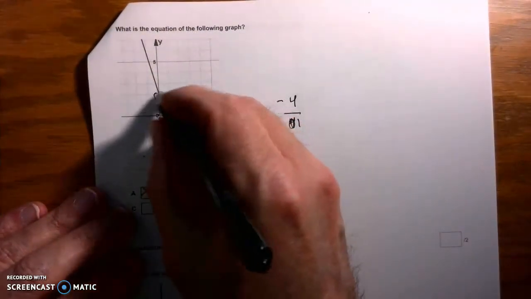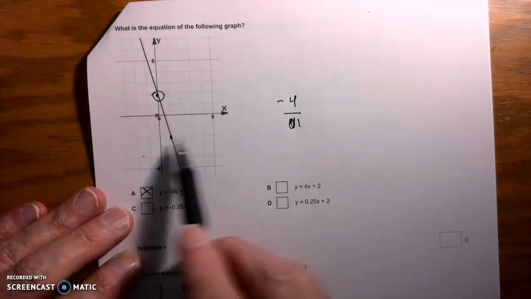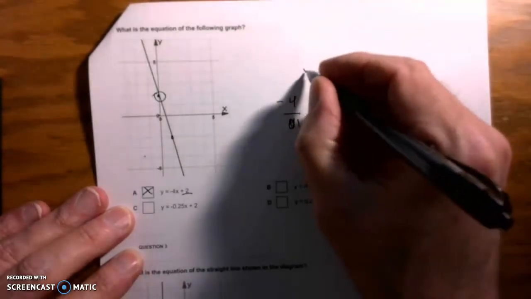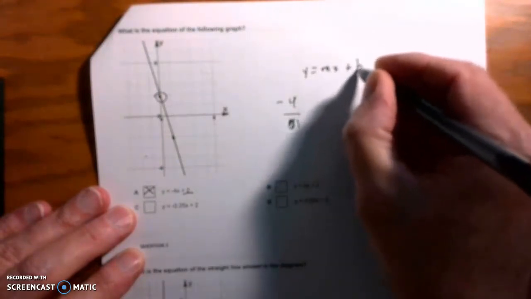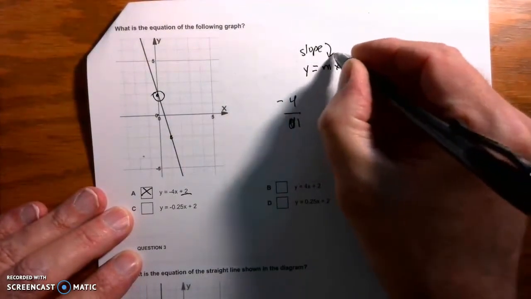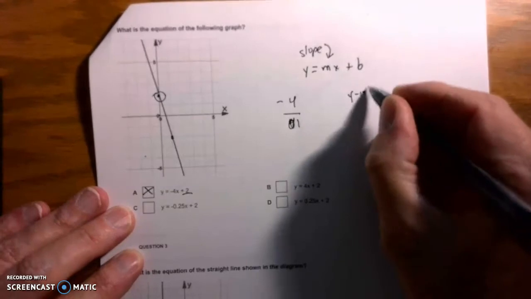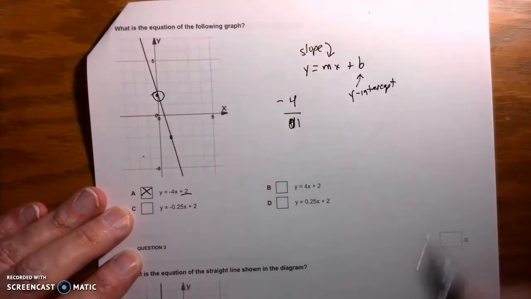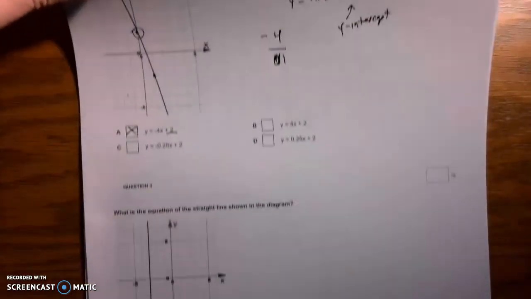Again, it goes through at 2. That's the plus 2. The slope is negative 4. Again, the formula is y equals mx plus b. That's the slope. That's the y-intercept, okay? All right, let's go to the next one.